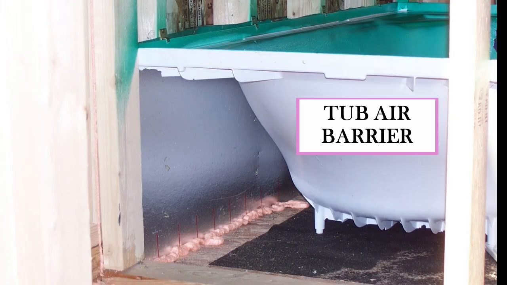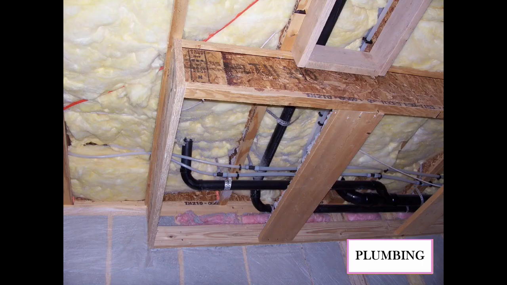Here we have a typical bathtub with an excellent air barrier behind the tub. Notice it's actually a piece of thermoply. It goes out the entire depth of the tub there, or height. Notice that we have a nice piece of expansion foam there sealing the edges. It's required for any air barrier that all edges be sealed.